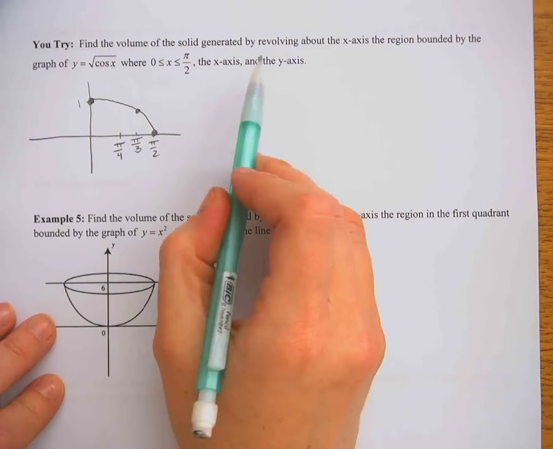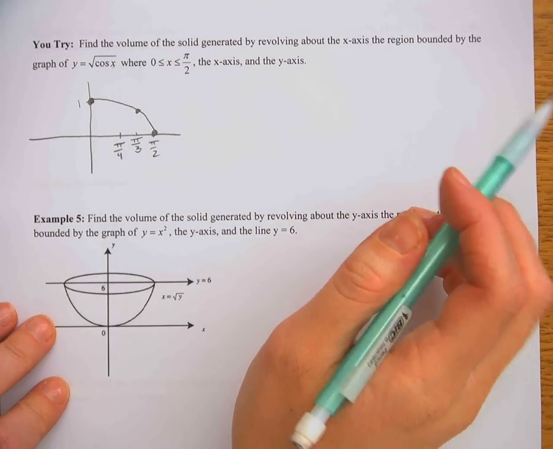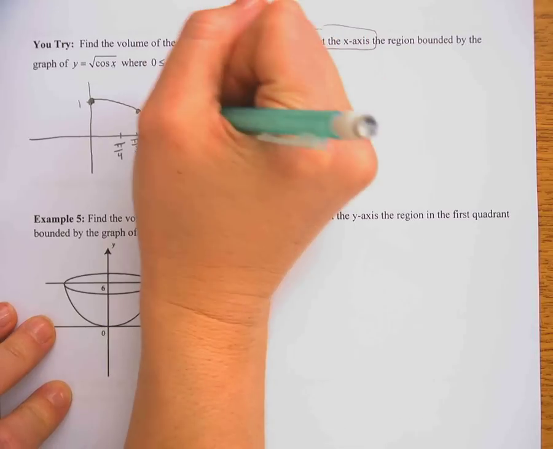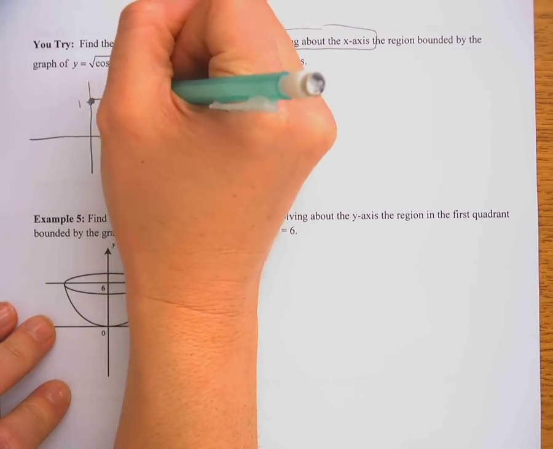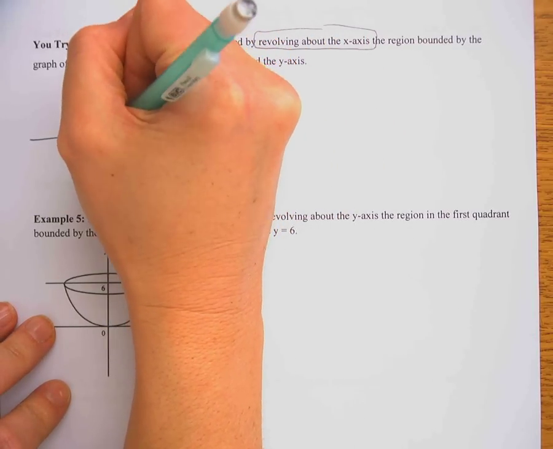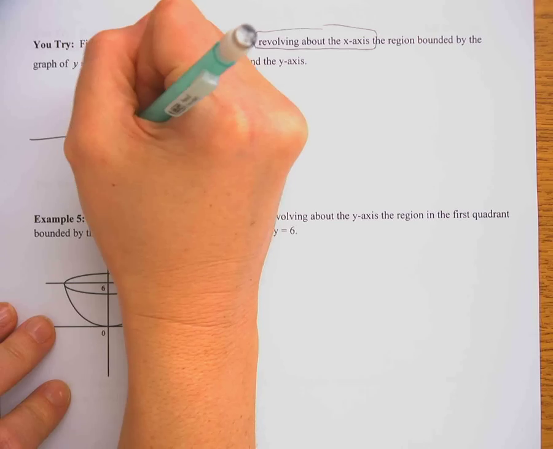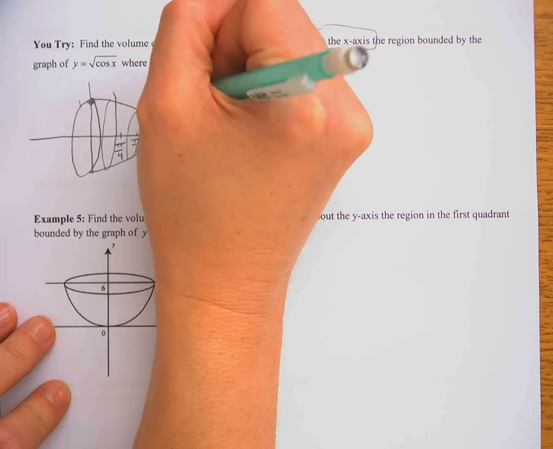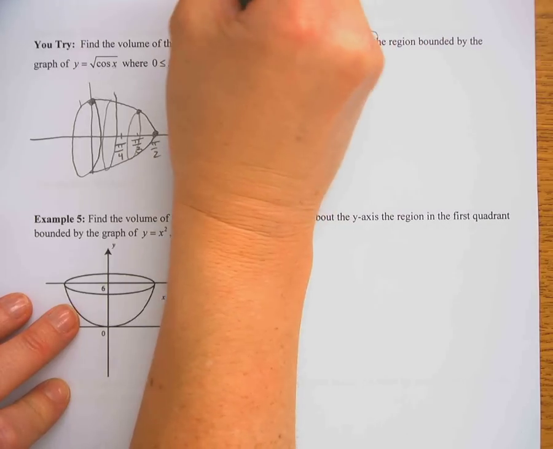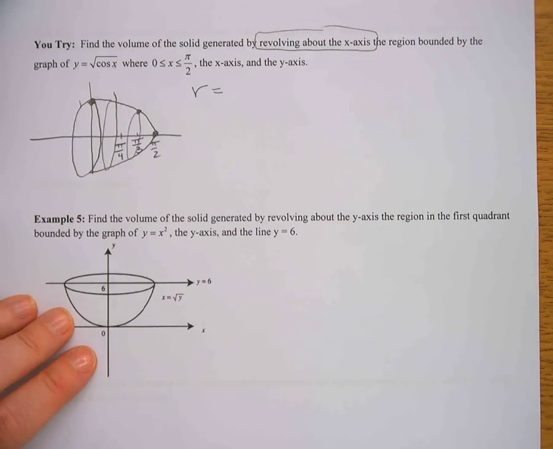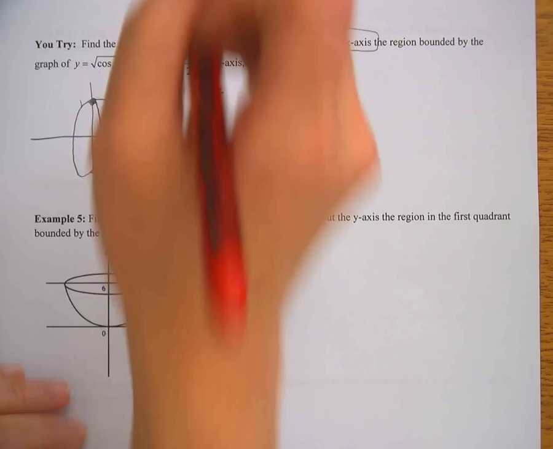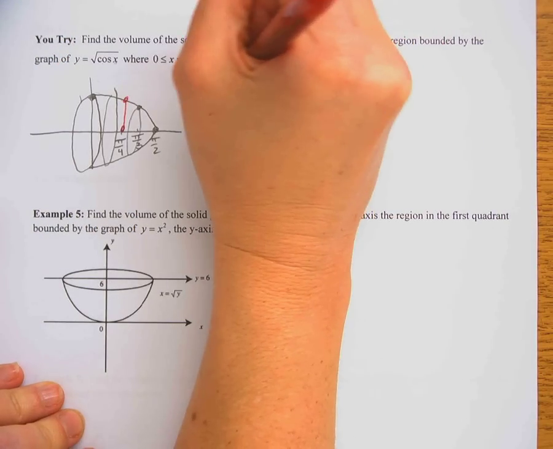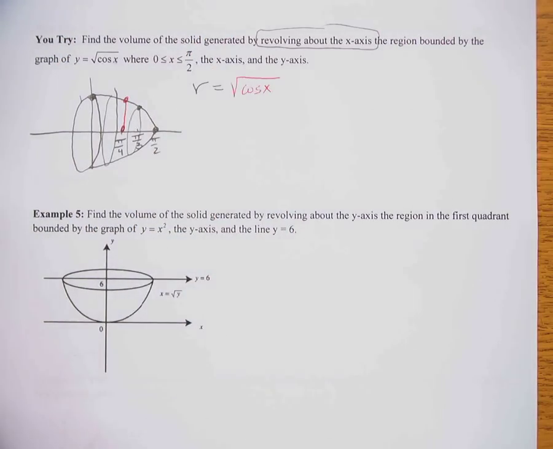And we're going to revolve it around the x-axis. So what happens is it revolves around this way. And so this comes down here, and you have all these circular cross sections. So the radius at any given x can only go as high as the function goes. So the radius is equal to the square root of cosine x.